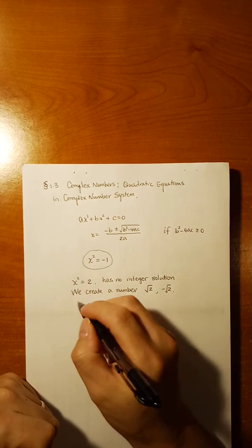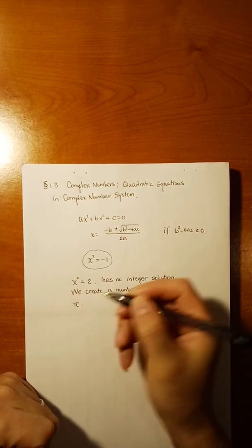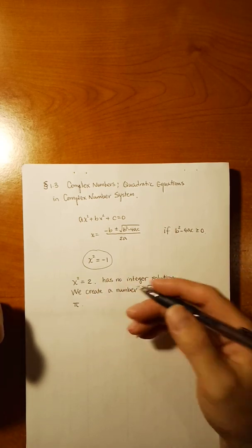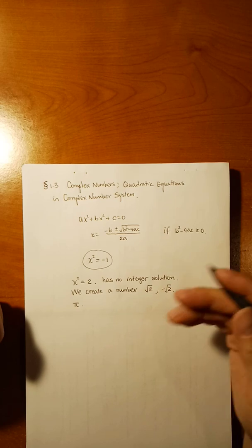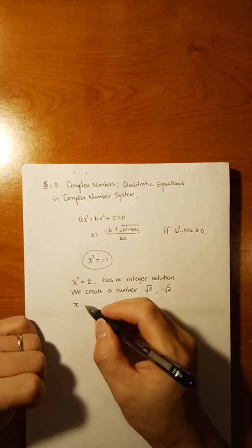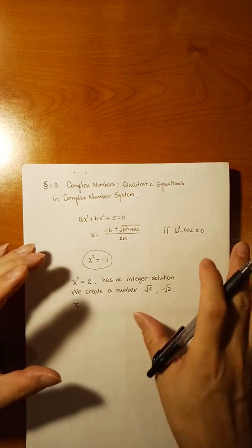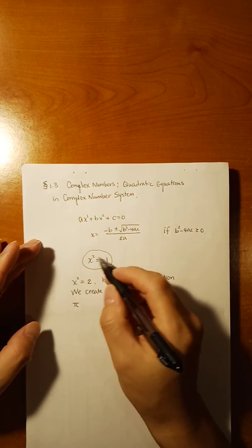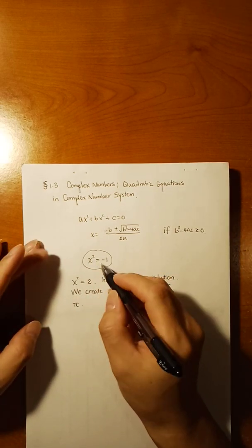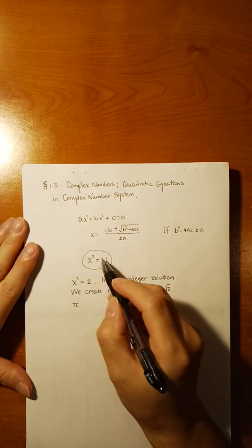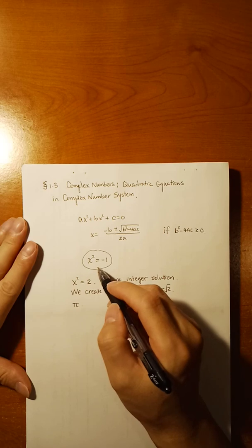And we know that we have pi. Pi is an irrational number. What is the value? It's 3.14159 and so on. But this is a symbol. We use this special symbol to represent that specific quantity. Here, we want to do a similar thing. We want to create a new symbol to represent the solution of this equation, x squared equal to negative 1.